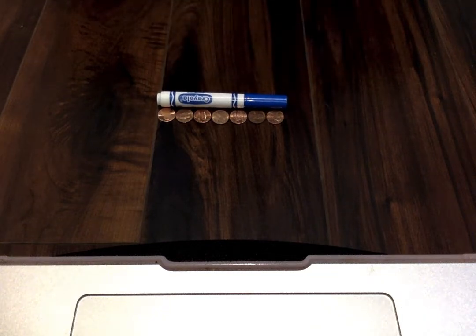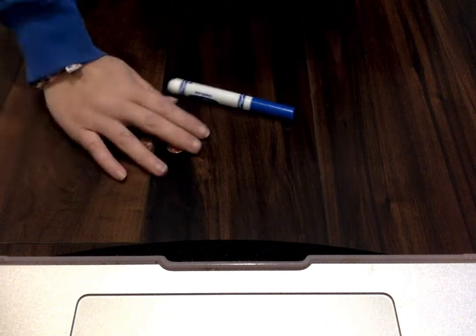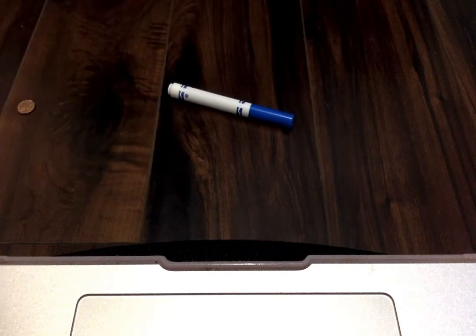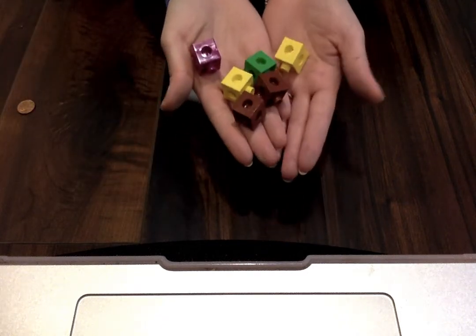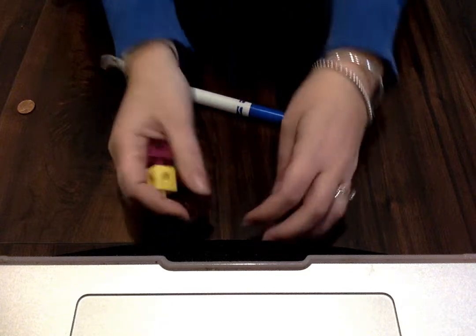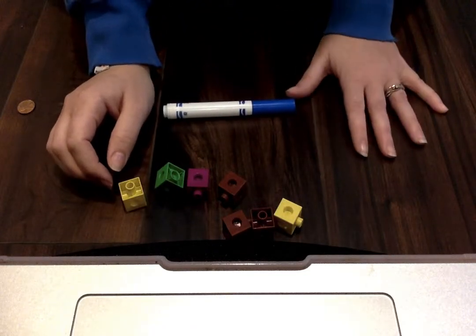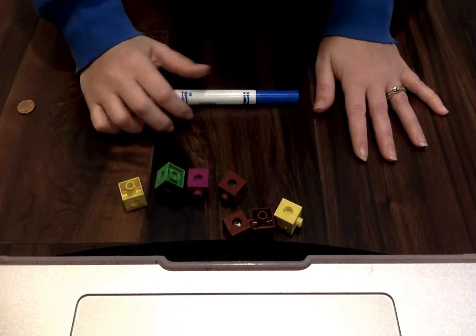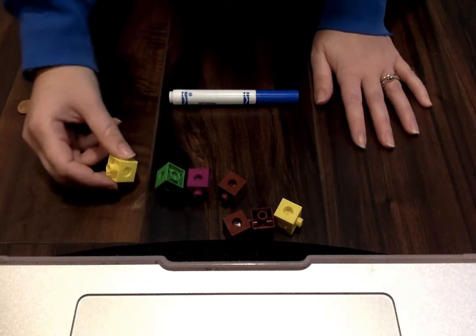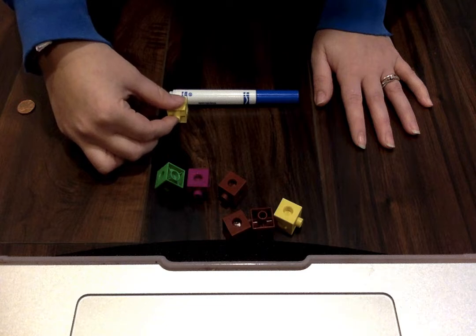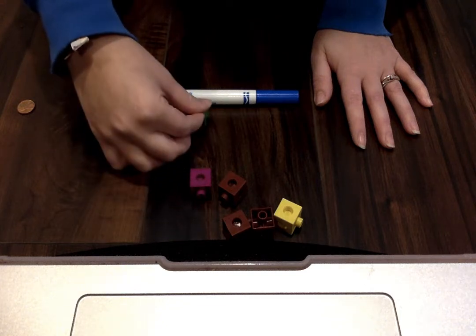Do you think I could measure my marker with something else? I have some cubes. I know that you might not have cubes at home, but maybe you have Lego blocks that you could measure with. If you measure with Lego blocks, though, make sure that it's the same size Lego block so that you're using the same unit. Okay, I'm going to line my cubes up.